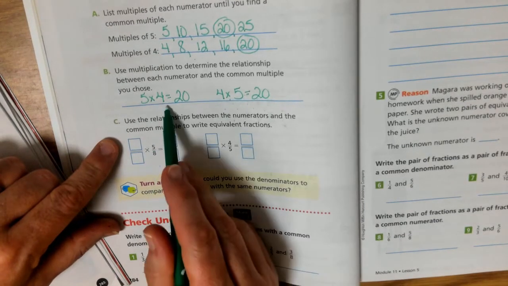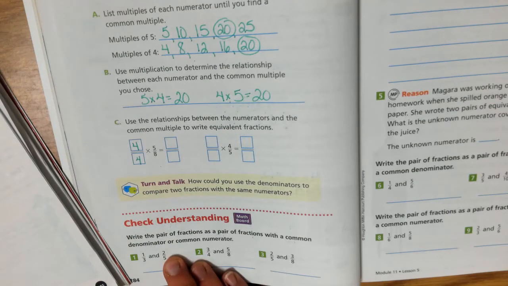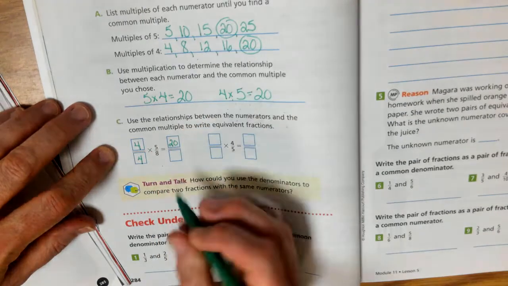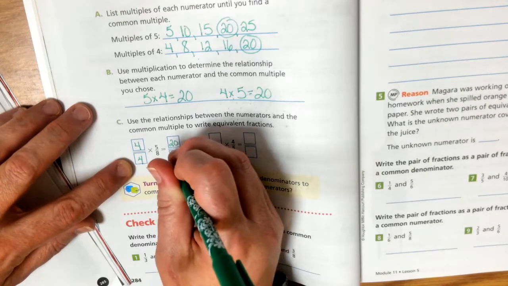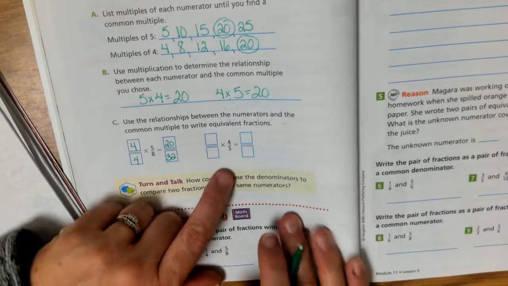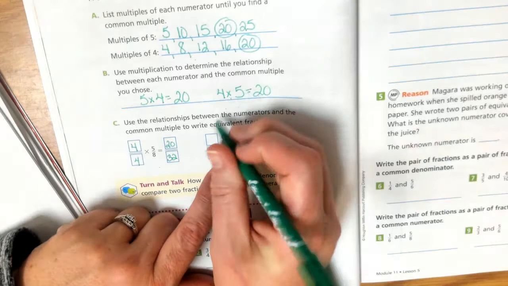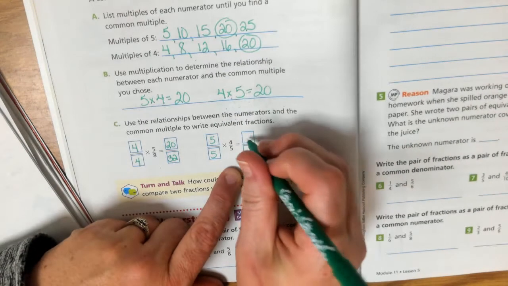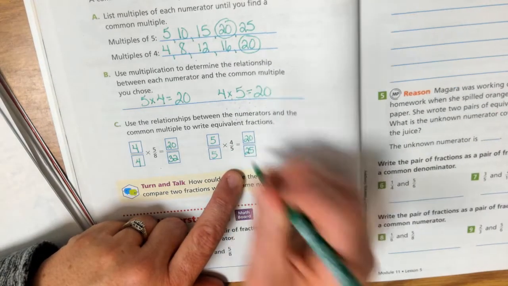So we're with our 5, so we need to have this multiplied by 4 over 4. 4 times 5 is 20. 4 times 8 is, I'm giving you a minute to think, 32. Now over here, remember we're finding a common numerator, so we need to use the 5/5. 5 times 4 is 20. 5 times 5 is 25.